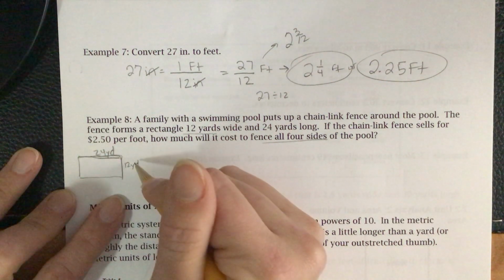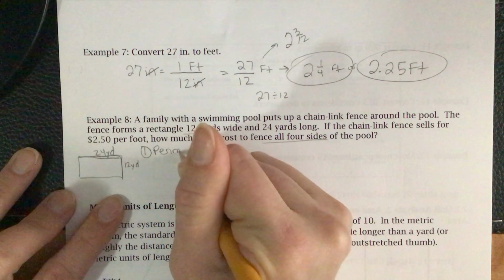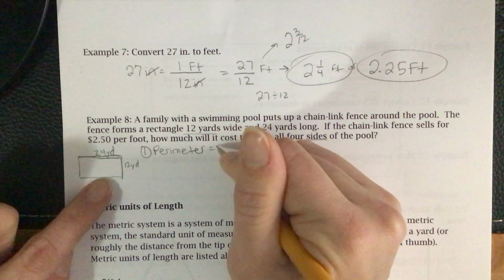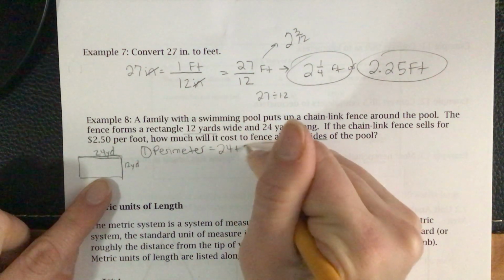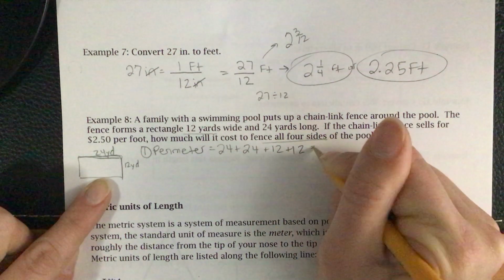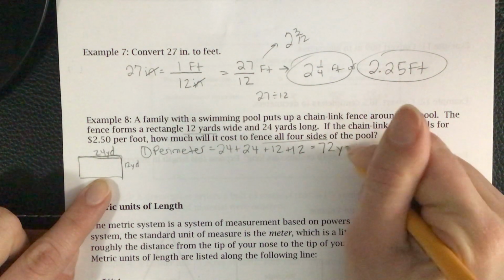We need to know the perimeter of the whole area. To find perimeter, we add up all the sides. So 24 plus 24, both of the lengths, plus 12 plus 12. And that gives me a grand total of 72 yards.